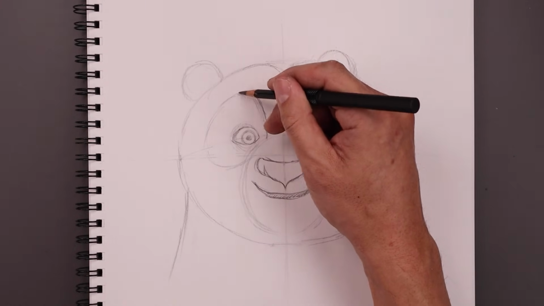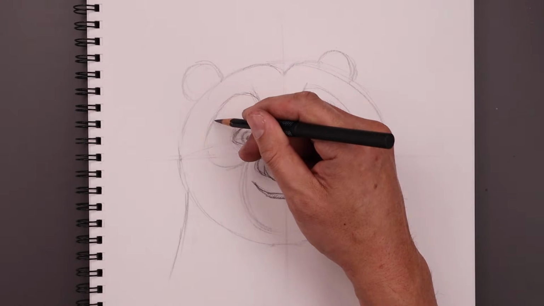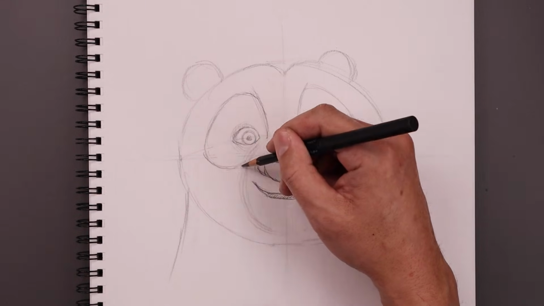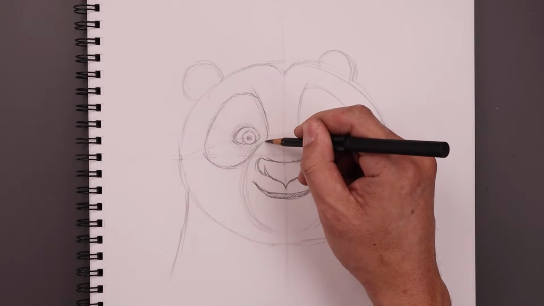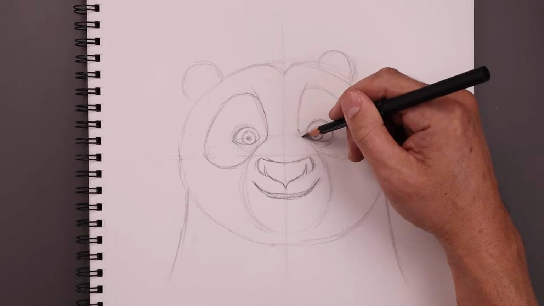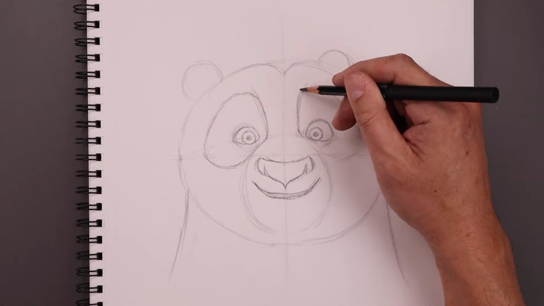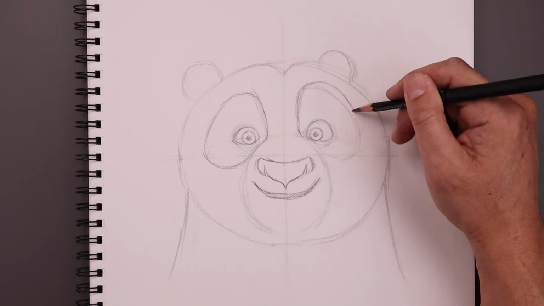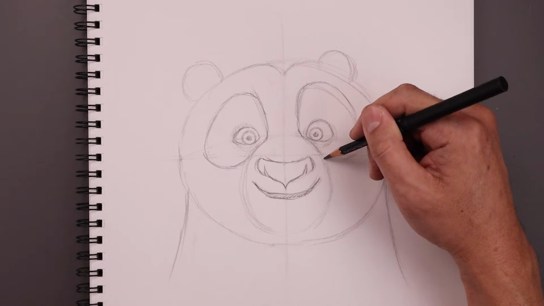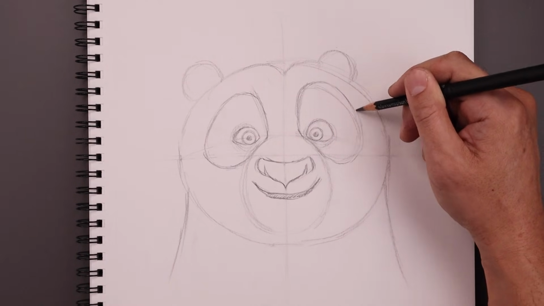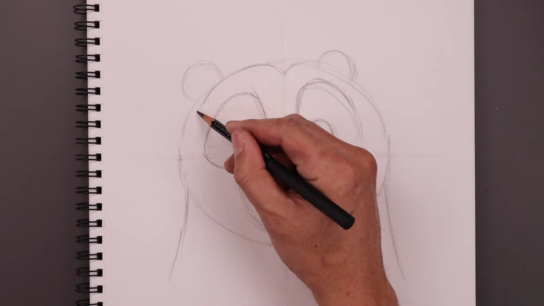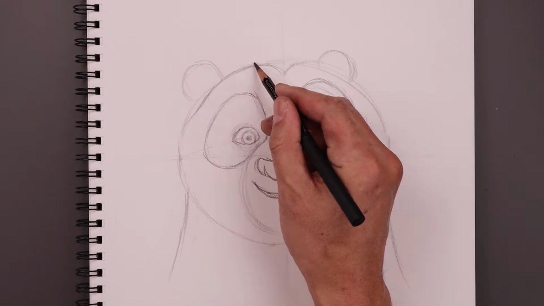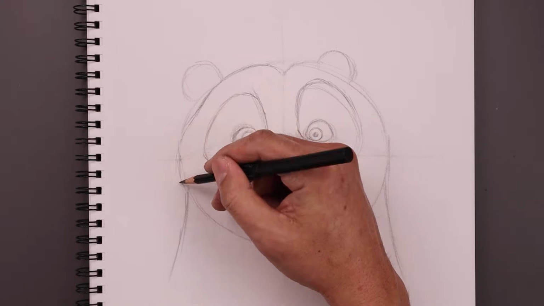Now let's go back and add a little bit more shape to those patches around the eyes. Let's bring the one on the right side up a little bit higher, just to give him a bit more expression. And just adding a slight dip to the side of the head.